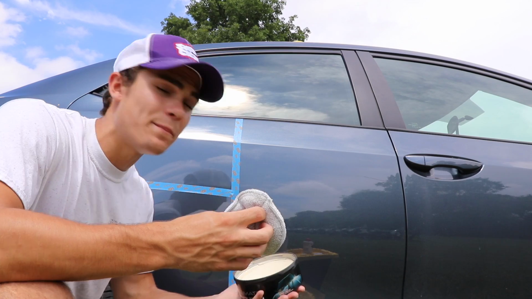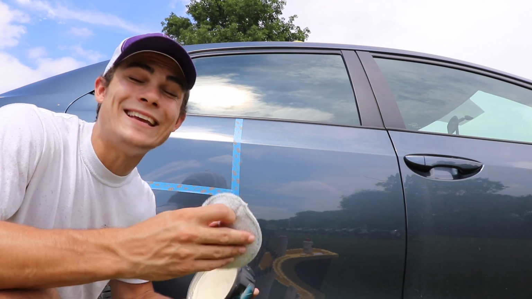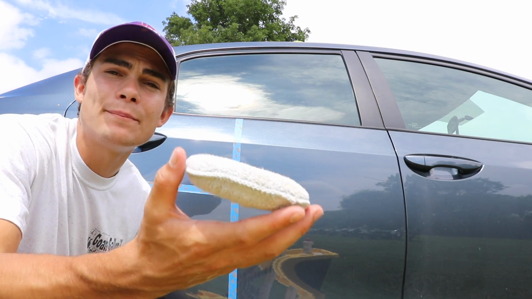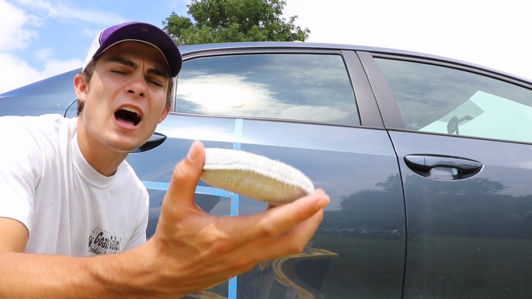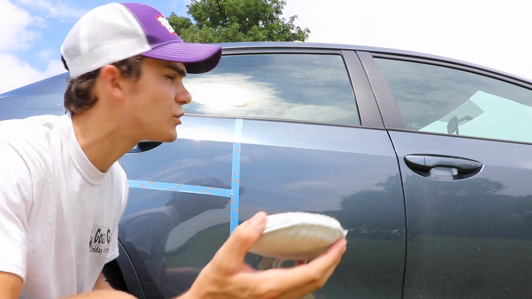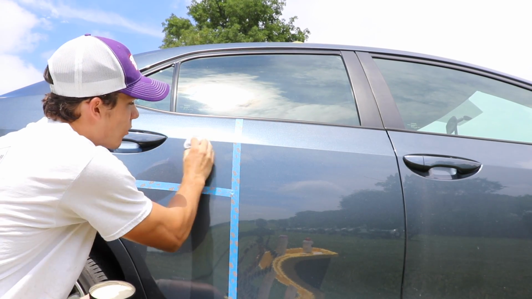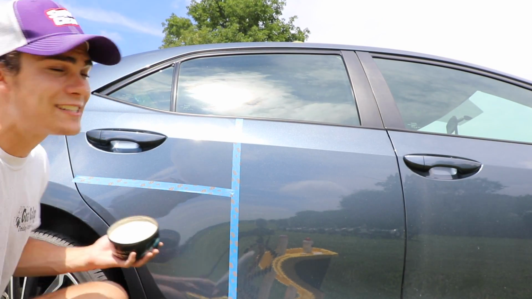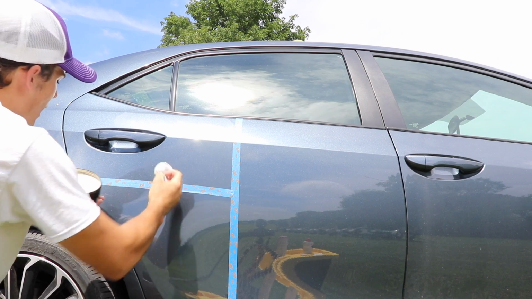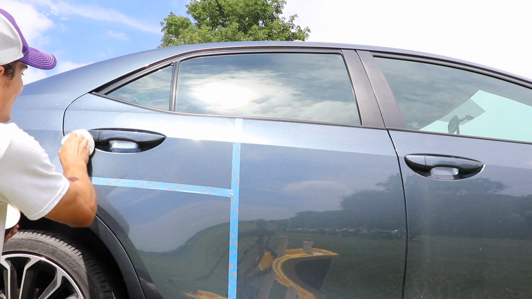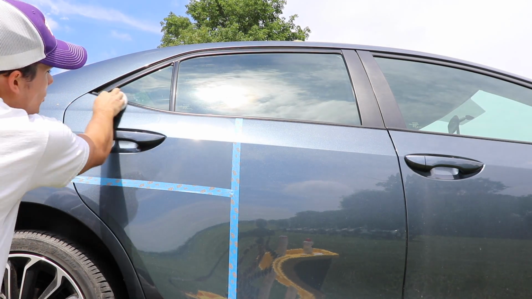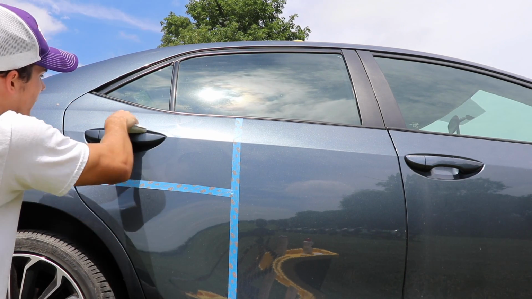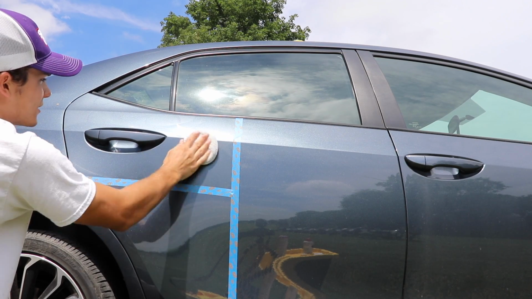So with Meguiar's Ultimate Paste Wax, not only does it smell incredible, I love the way this wax smells, but I just apply it with a simple microfiber application sponge. I get these at like the dollar store. And all you do is rub in the wax just like this, and you guys can tell I'm actually doing this in the direct sun. Meguiar's Ultimate Paste Wax is something that even the label says you can use in the direct sun, which is super awesome for the mobile detailing world because I'm in the sun all the time.